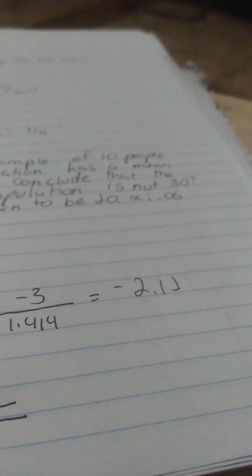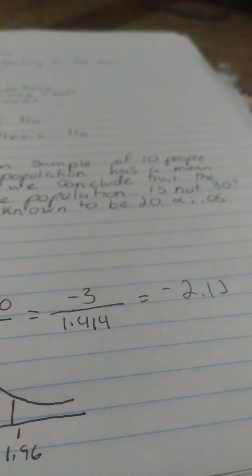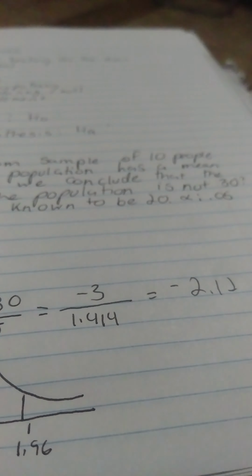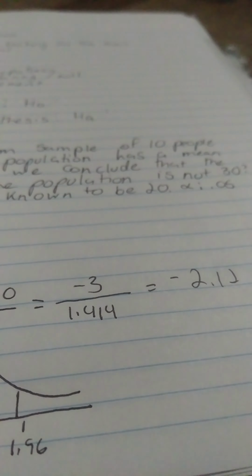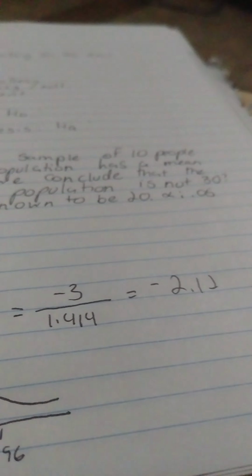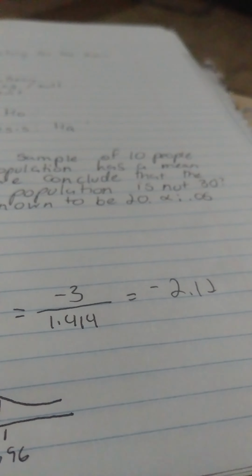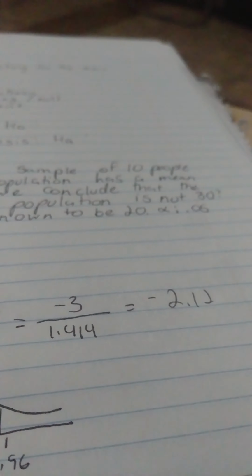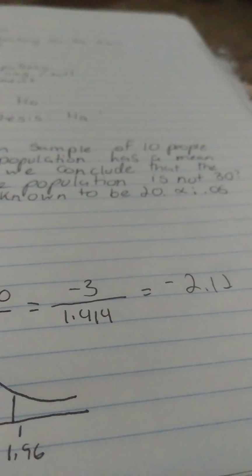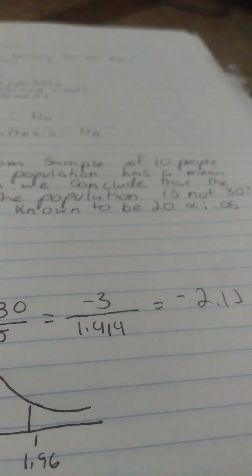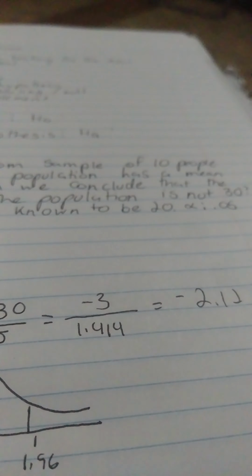So since our calculation of the test statistic is negative 2.12, we reject the null hypothesis, because our z-score of negative 2.12 is inside the rejection region, at the significance level of 0.05. So now we must conclude. What do we conclude? We conclude that the mean age is not 30.